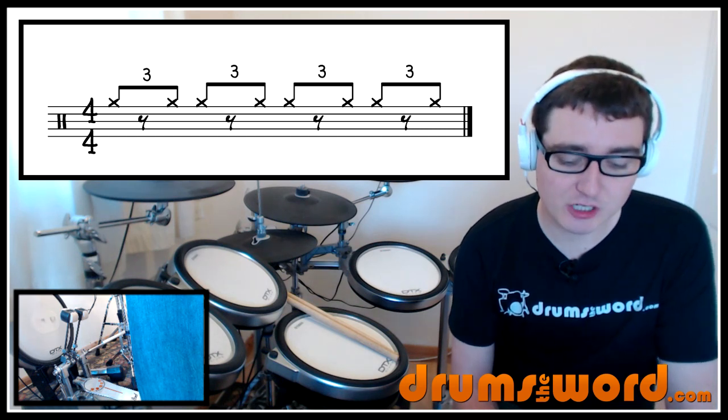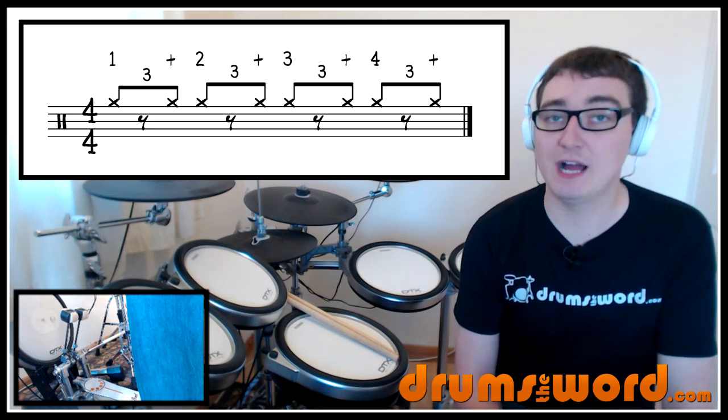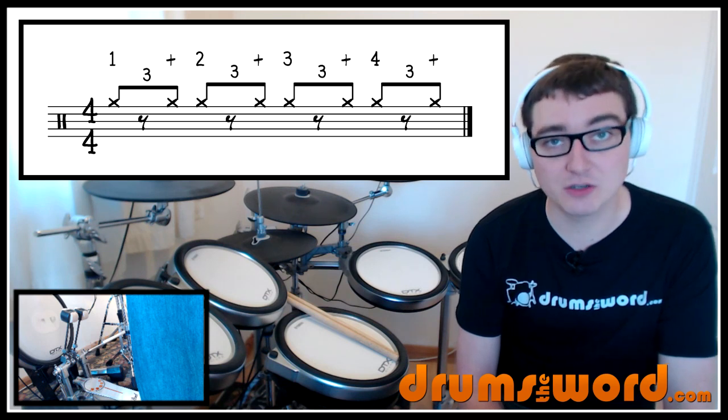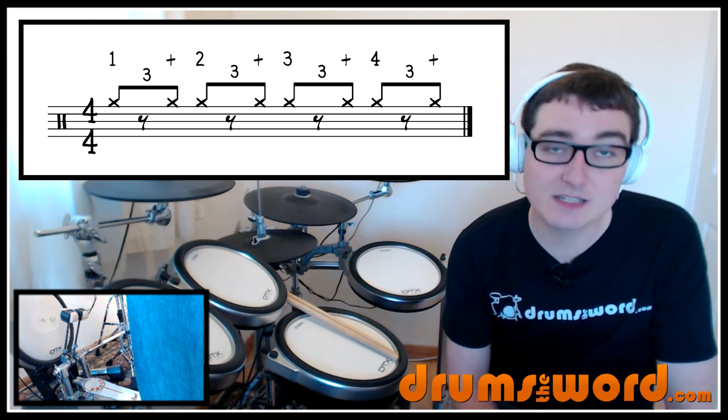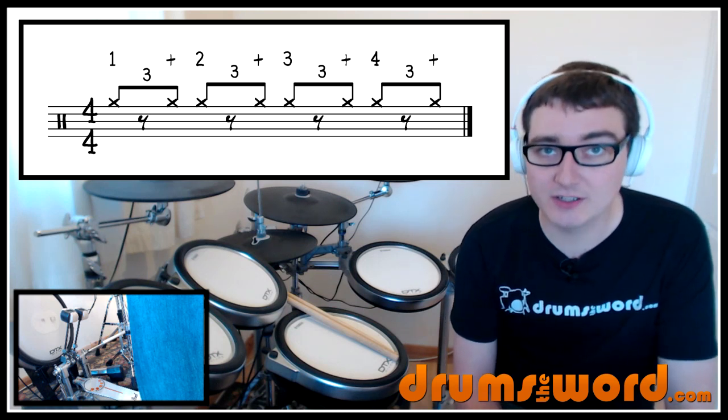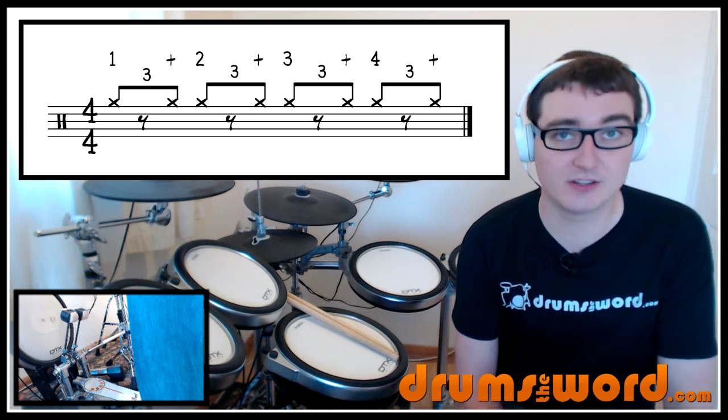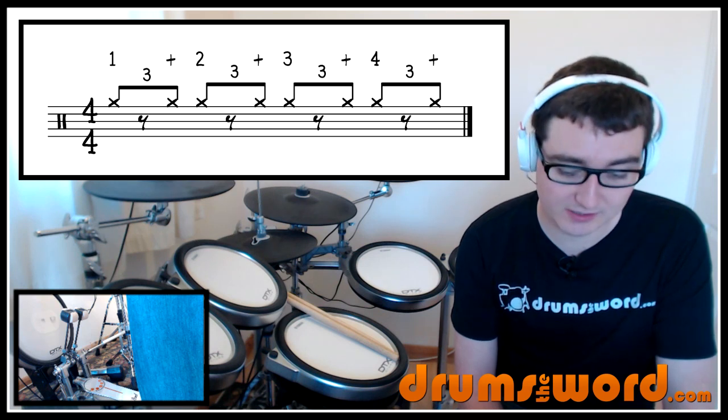So drummers tend to count shuffle triplets, 1 and 2 and 3 and 4 and 1 and 2 and 3 and 4 and. You can hear that I gave the counting a little lilt.